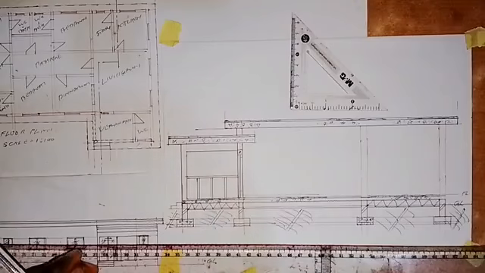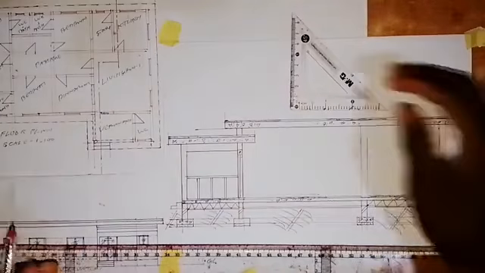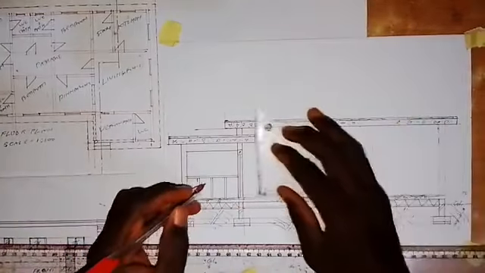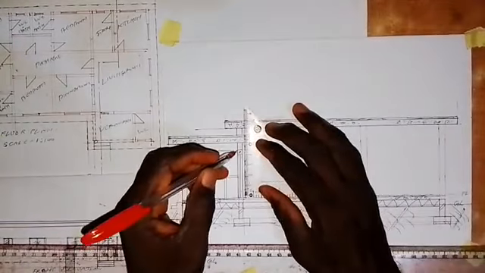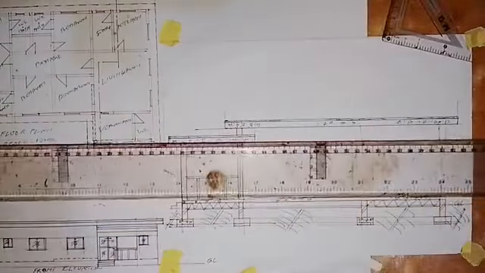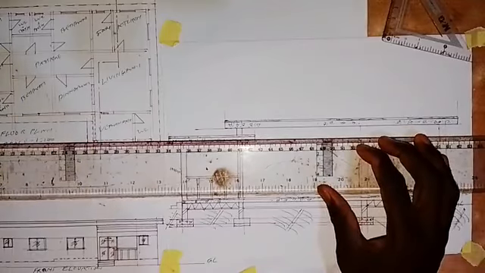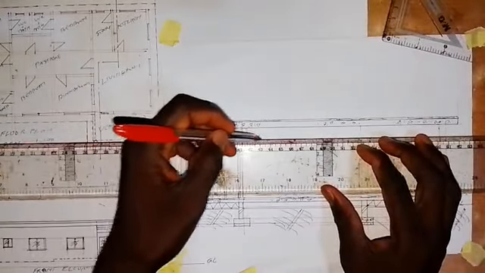Let me get it accurately. All right, so 2,800 by 50 gives us 56. So from this line up, we take 56 millimeters up. So this is 56. At this point, we are going to draw a horizontal line here. I'll come around here and draw a horizontal line like this.